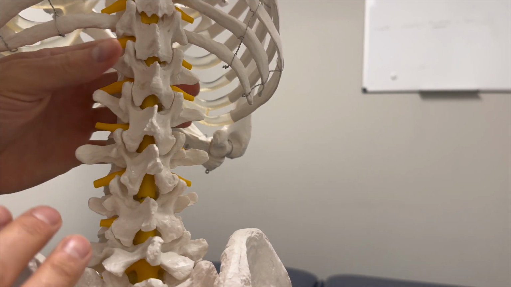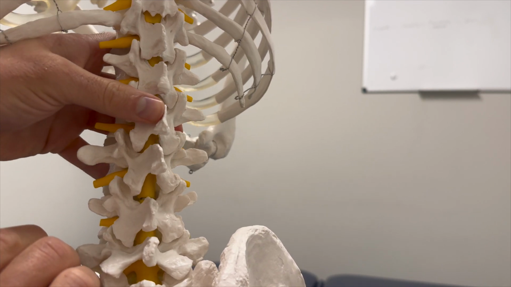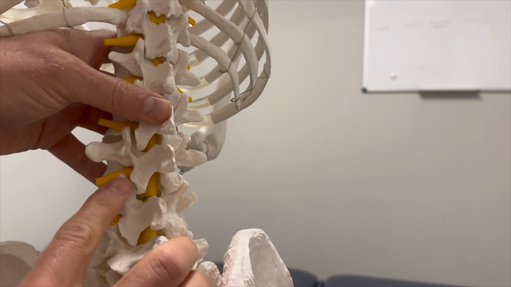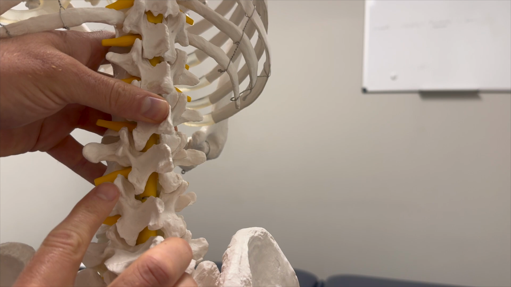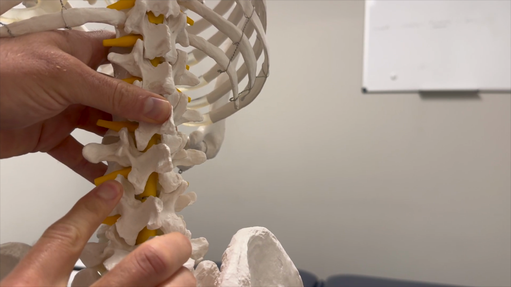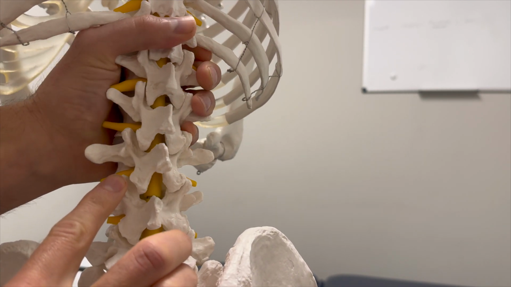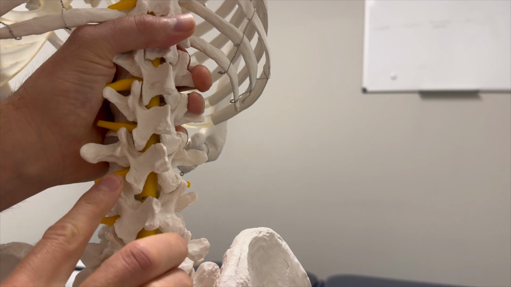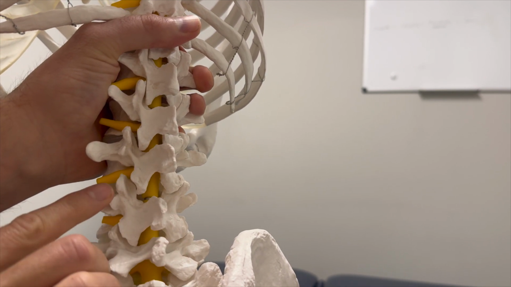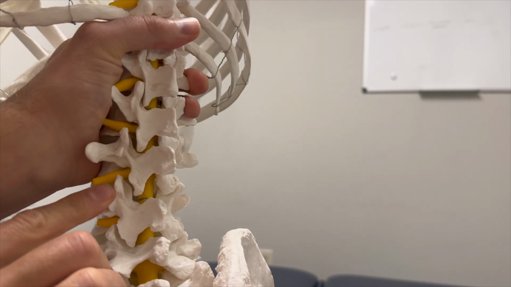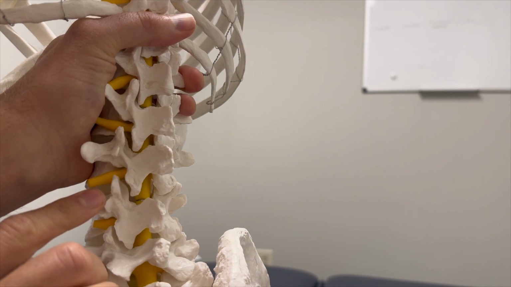So that way when the trunk rotates, if I have my force hand right here, and I've got their trunk rotated, which you'll see when we demonstrate the technique, you're going to get a gapping of that facet joint right there.